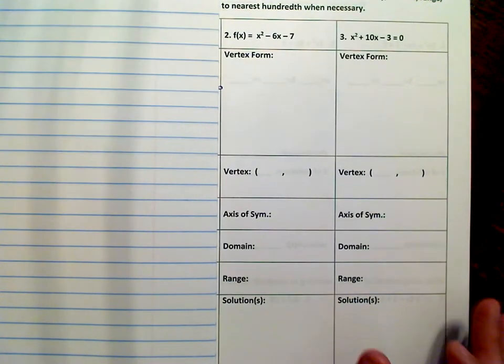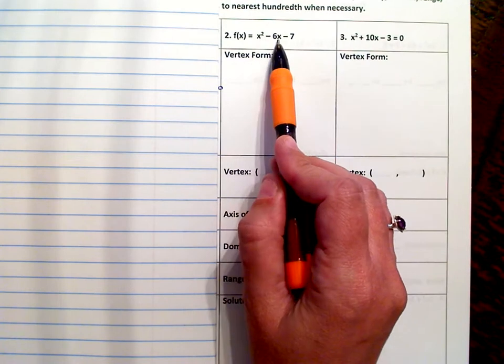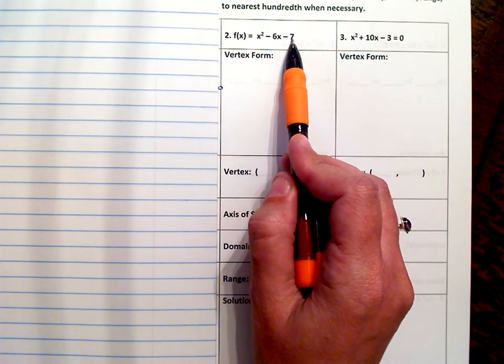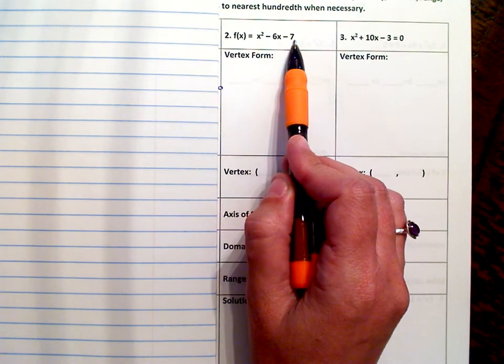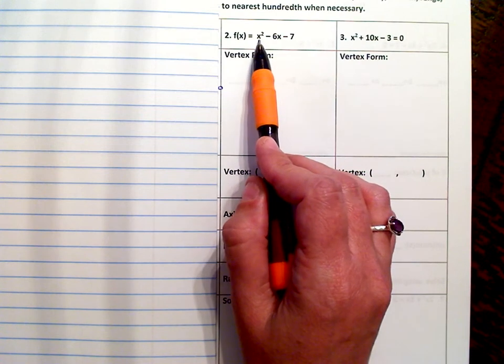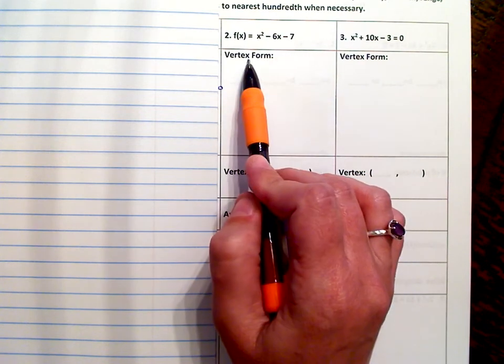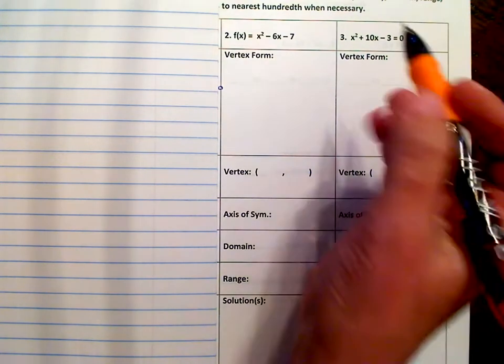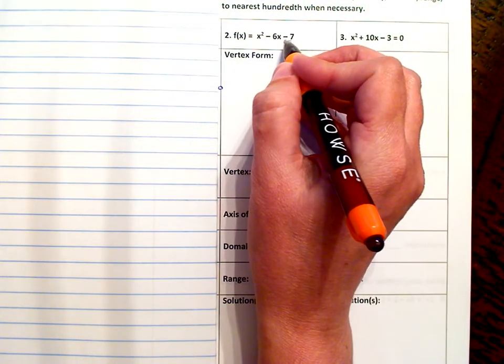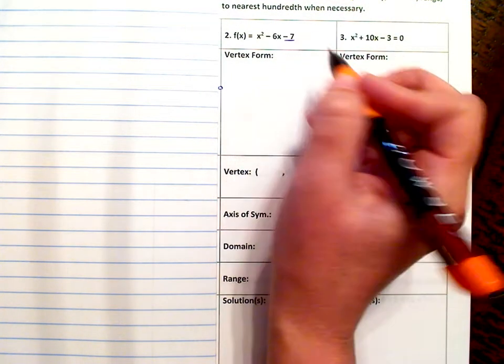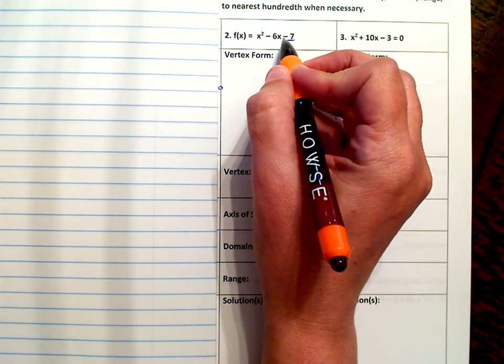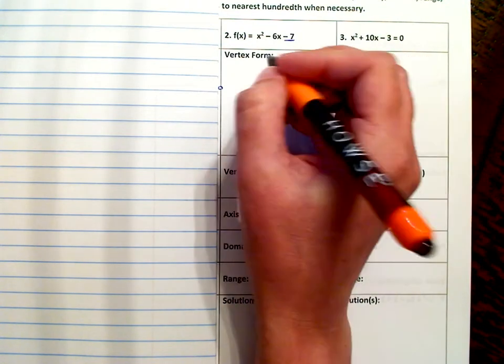Number 2, f of x equals x squared minus 6x minus 7. So this is in standard form. So now we're ready to convert this into vertex form. If you'll remember, the first thing we want to do is scoot C. This is C. We want to scoot it over and create a spot in front and behind that term.